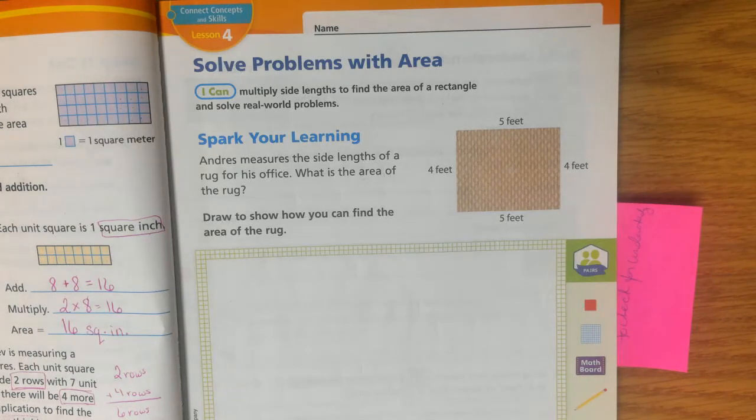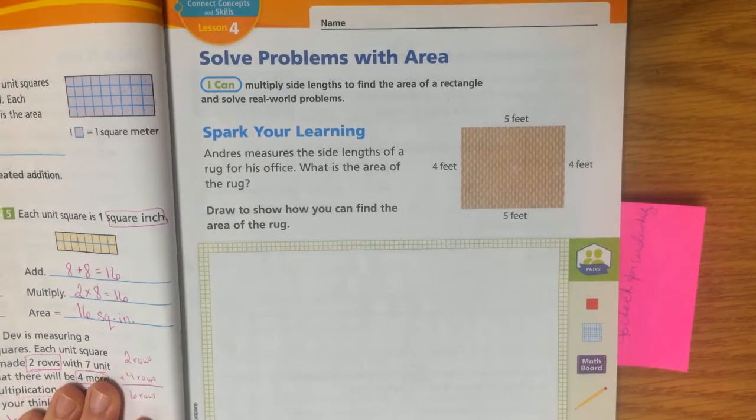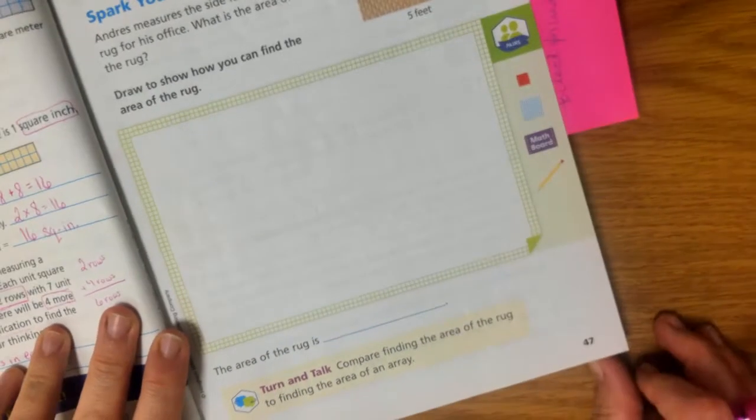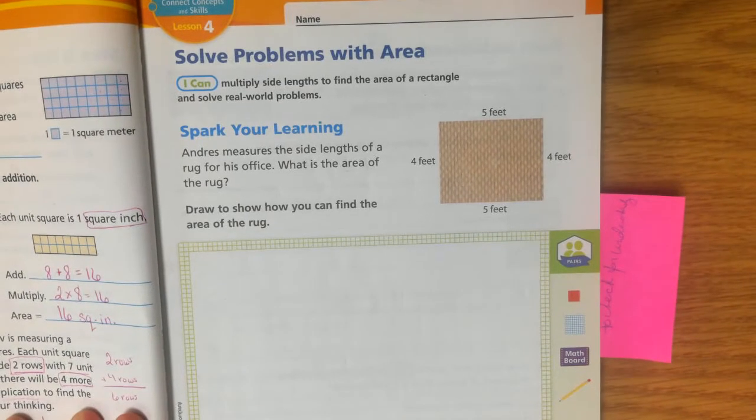Third grade. Here is our second video for this week coming up, for October 26th through October 30th. This is for lesson 4. So you're going to need module 2, lesson 4 in front of you. It starts on page 47, as you can see right here. And we're going to get started.